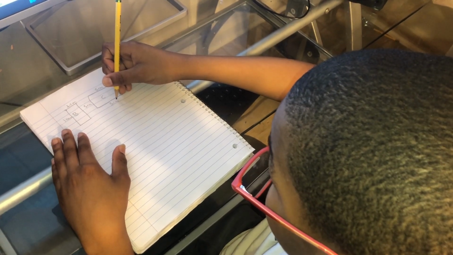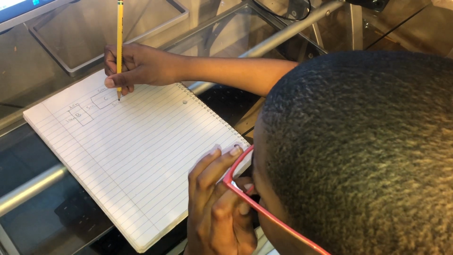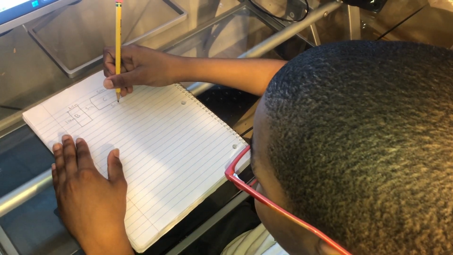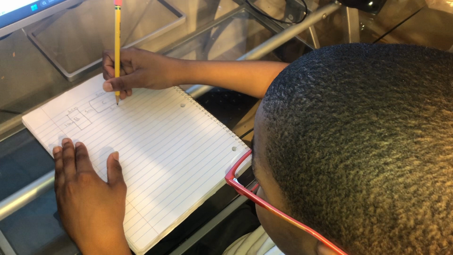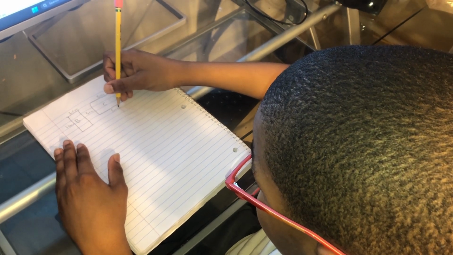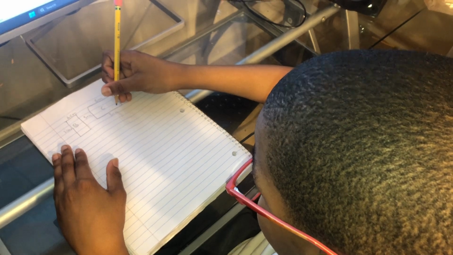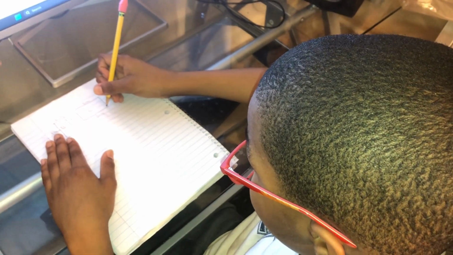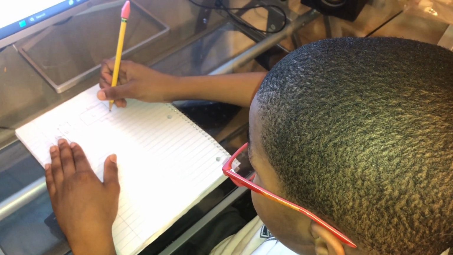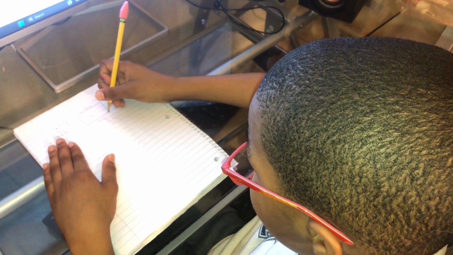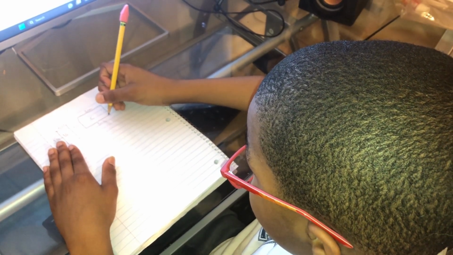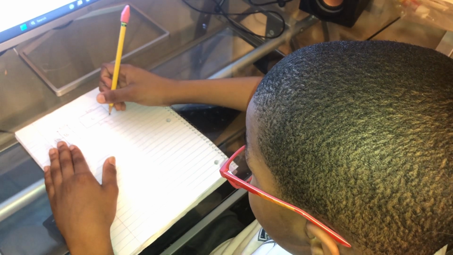All right, so we're going to look at choice A. The area and perimeter of B's rectangle is greater than the area and perimeter of C's square. So what we're going to do is write our first formula, because we need to figure out what the area and perimeter is of both shapes.